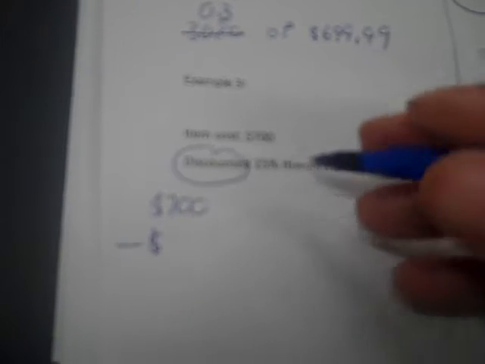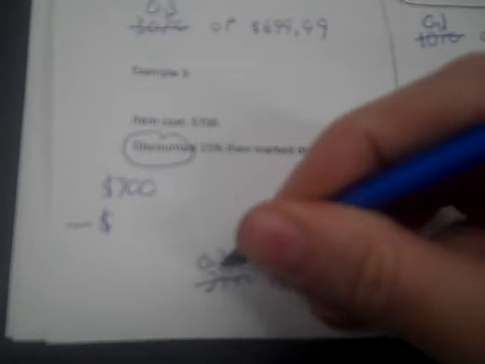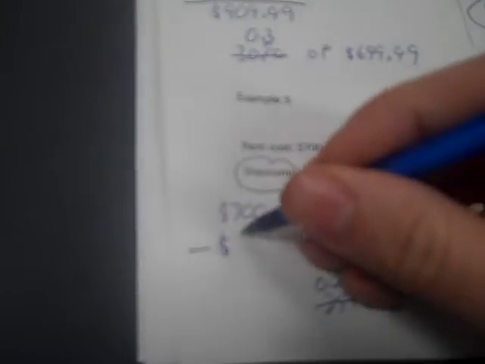Okay, my next item costs $700, and discount means minus, okay? 25%, so I find 25% of 700. So I divide 25 by 100, 0.25. And then I times by 700, 0.25 times 700. So that's $175. So I'm going to subtract $175 from the price. So 700 minus 175 is $525.